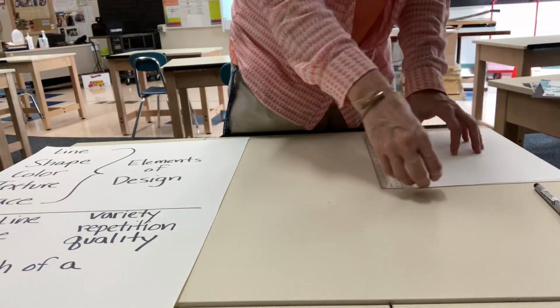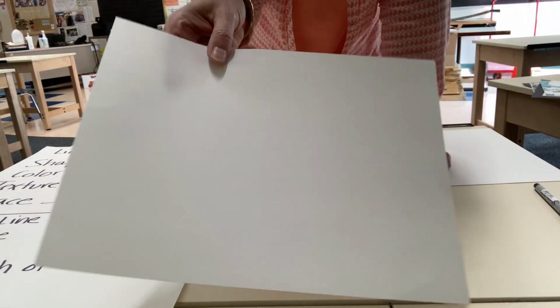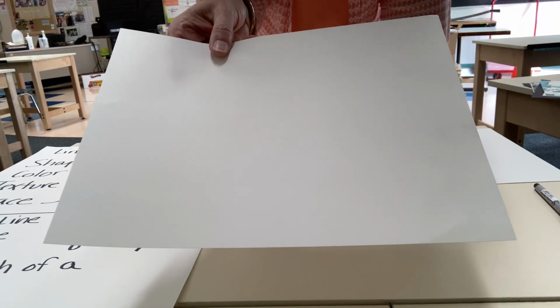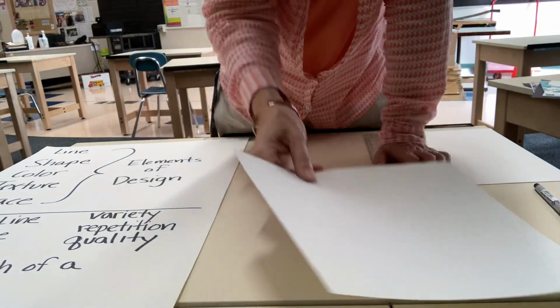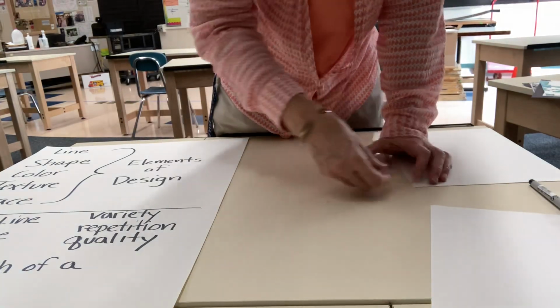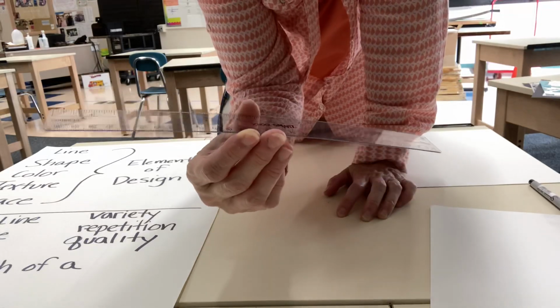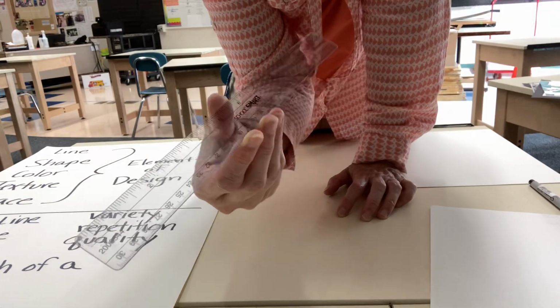The tools I've used, they're just a piece of white drawing paper. This is a 9x12 piece, but you don't have to use it. You can use copy paper or anything that's blank, even if it's colored, if that's all you have. One of the greatest tools to have for this class, and you're going to be getting them once I get all the supplies in, is a plastic see-through ruler.